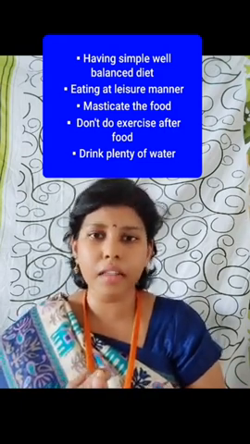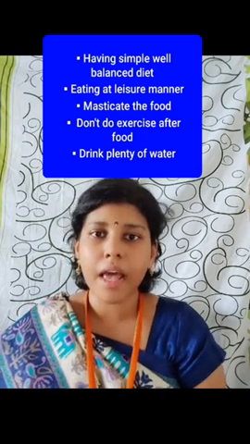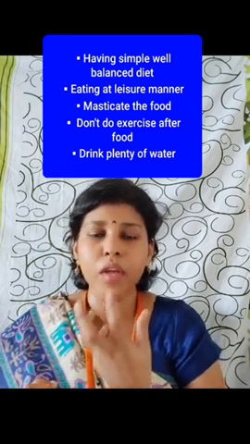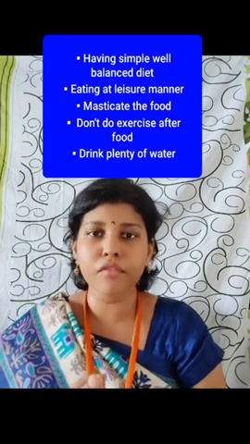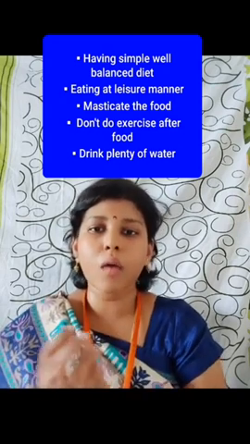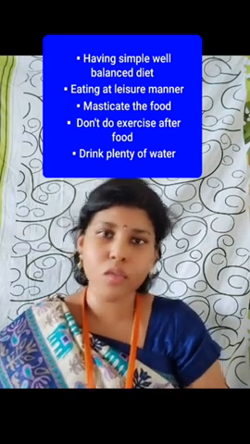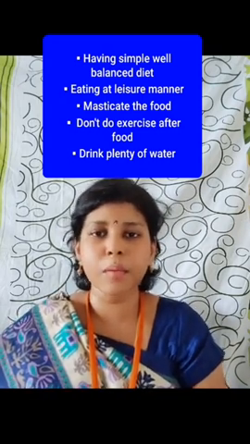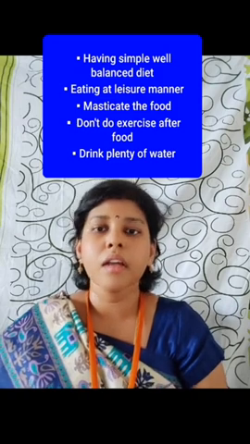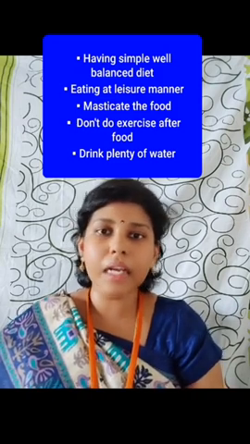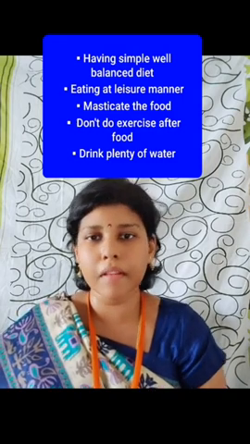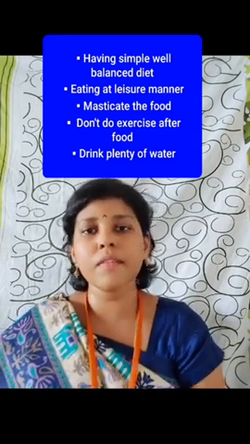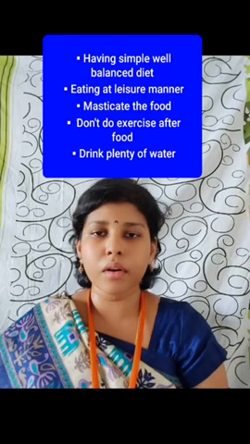Thoroughly masticating the food. What is meant by mastication? As we studied earlier, we have to chew the food thoroughly with the help of the teeth. You have to masticate the food and eat. Then avoid taking violent exercises soon after eating the food, as you people will be doing exercises. So it should not be done immediately after taking the food. Drink plenty of water and have regular bowel movements. These are the 5 healthy aspects to be followed in order to have proper digestion.